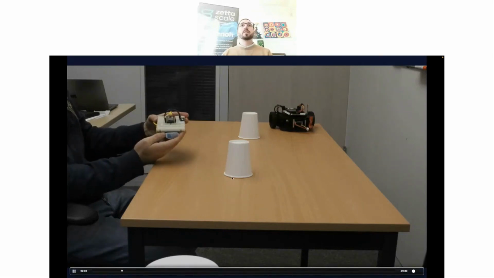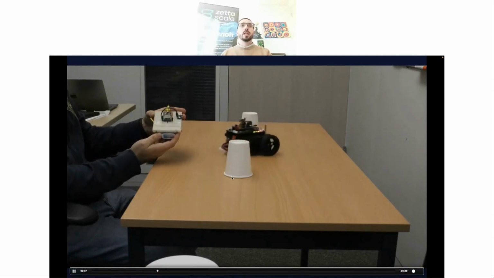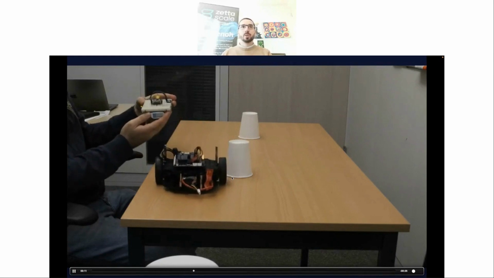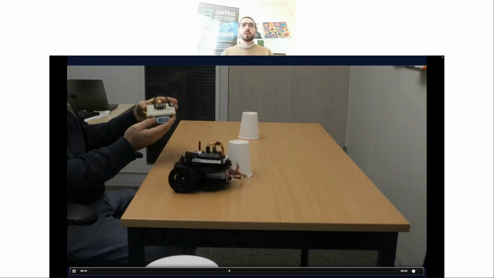So as you can see, whenever you tilt the microcontroller, the robot is moving. And well, it was quite fun. It was very responsive. And we have a whole blog showing how you can also do it yourself.